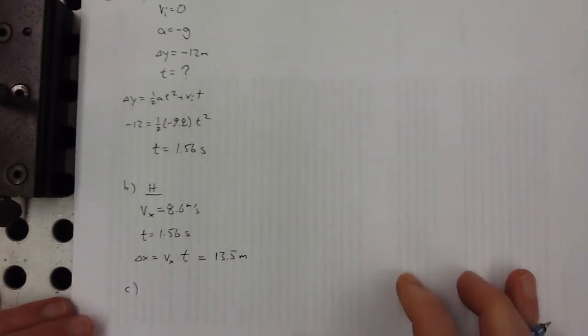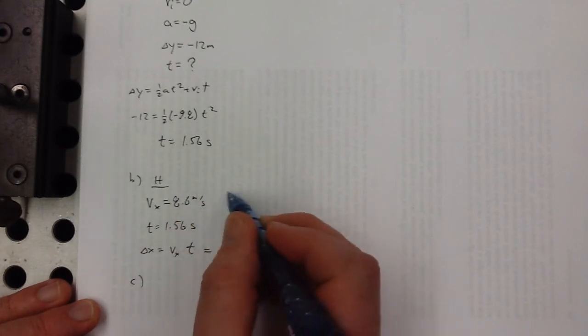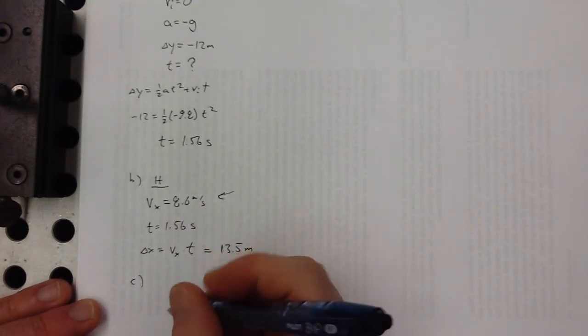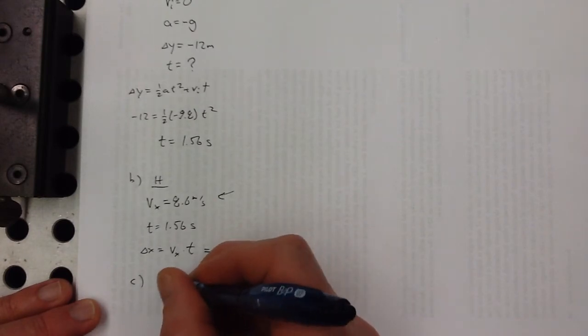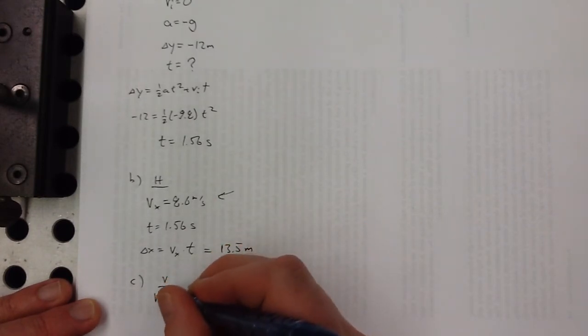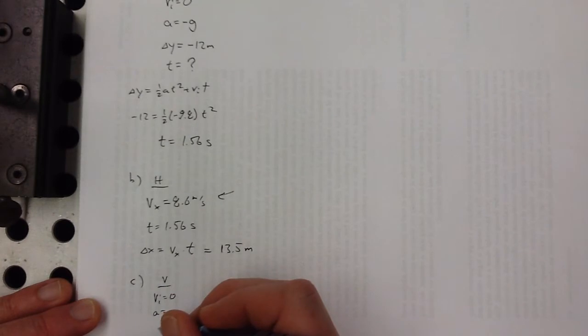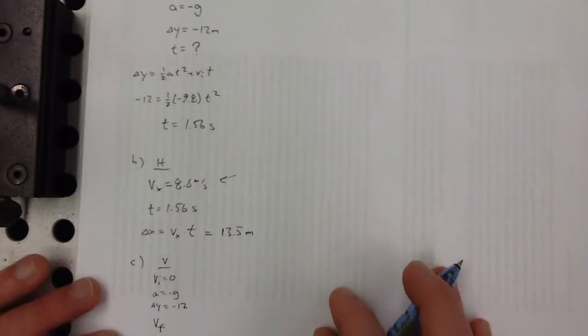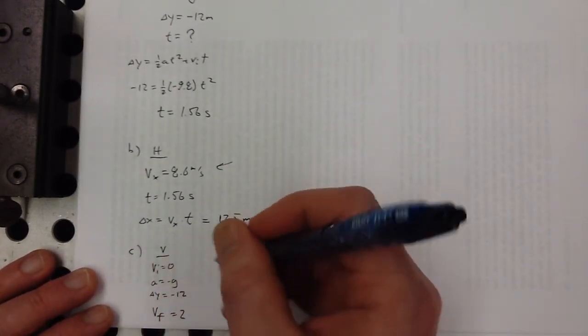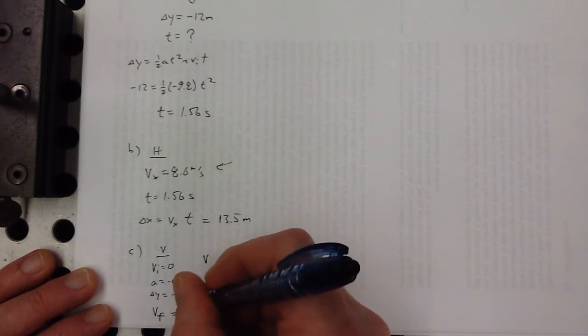Well, the landing velocity, I'm going to assume here that since it says velocity, we want both magnitude and direction. I guess you could give it in component form too, but there's going to be a vertical and horizontal part of this. The horizontal part, of course, is just this, right? That's constant. The vertical part, we know that the initial vertical velocity is 0, the acceleration is negative g, the displacement is negative 12, and the final velocity I would like to know.